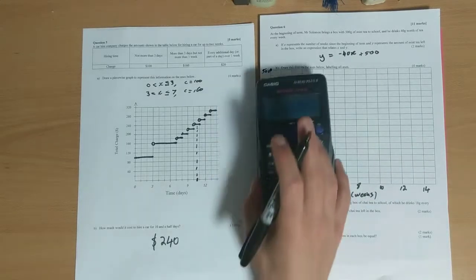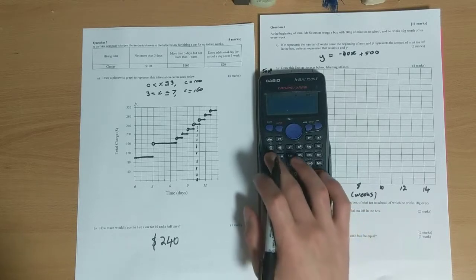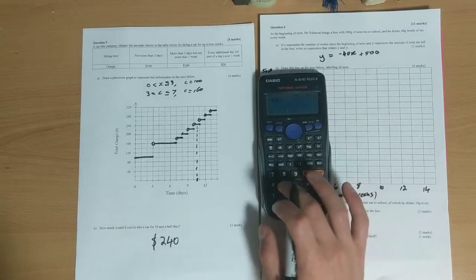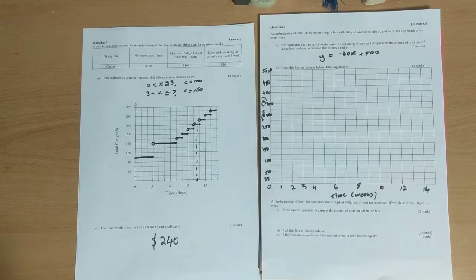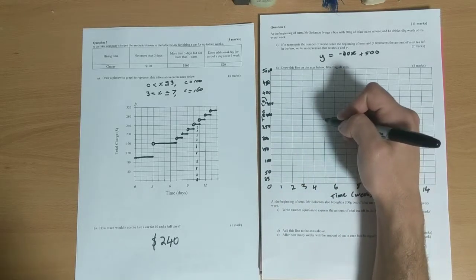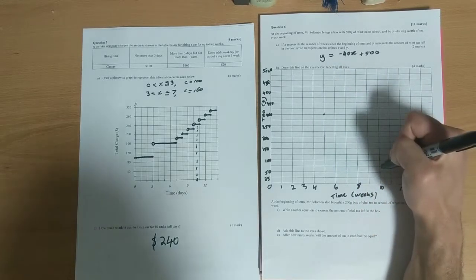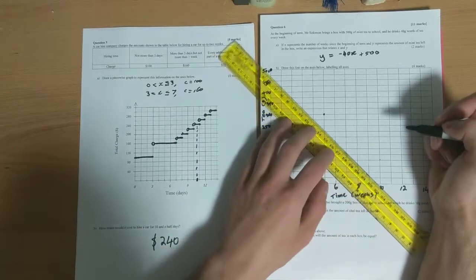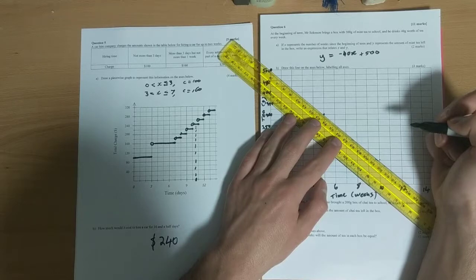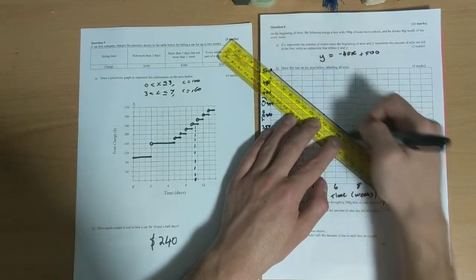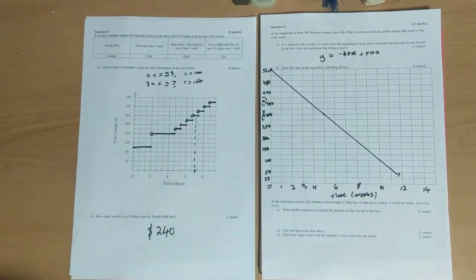So after 5 weeks, and I'm just going to use my calculator here, the amount of tea left in the box will be negative 40 times 5 plus 500, and that is 300. So after 5 weeks, I have 300 grams left in the box, and I'm going to plot that. I'm going to draw my line in between, and it's going to look something like this. So that line represents the amount of mint tea left in the box.